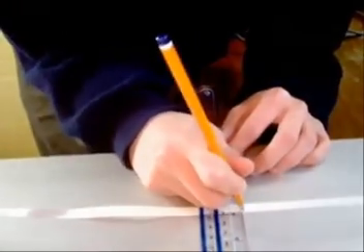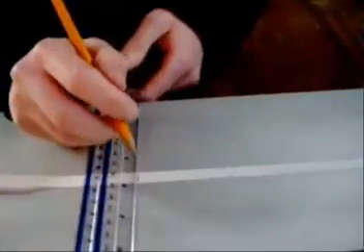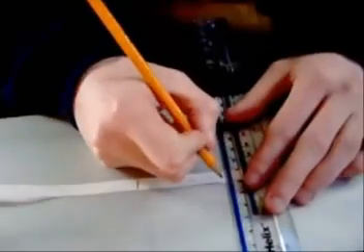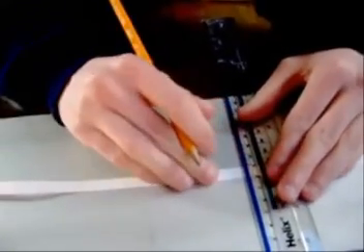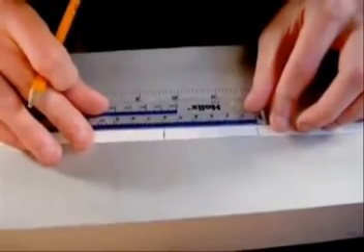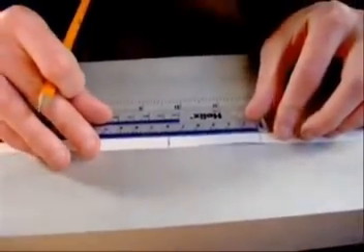Draw a line at a dot, then count 5 dots ahead and draw another line. The distance is 5.7 centimeters. These dots are closer together than the first dots. This means the trolley is decelerating due to friction.